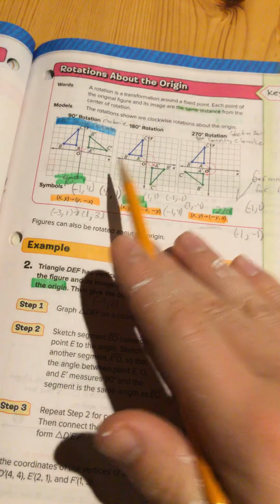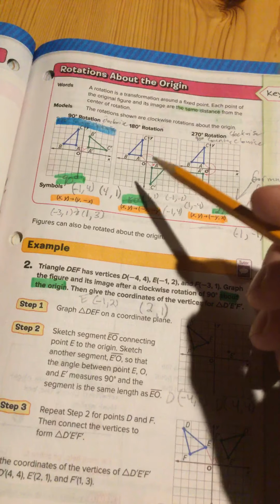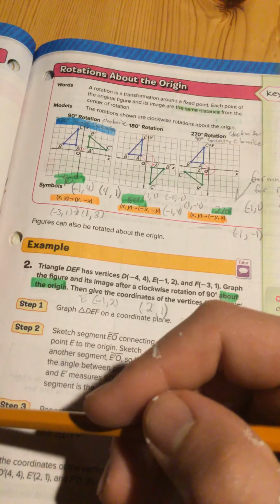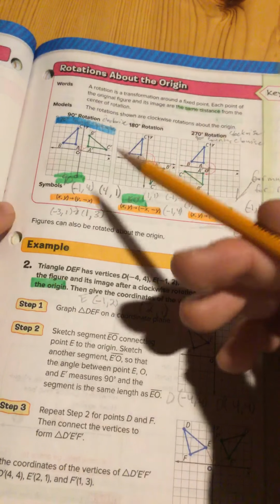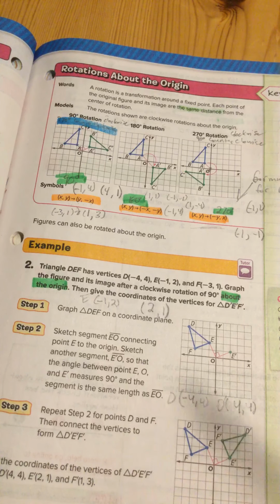Now, 180 is the same both ways. Everything just goes to the opposite. So if I had a 3, 3, it'd just be -3, -3. If I had a 5, 4, it'd be -5, -4. 180 degrees, either way, is the same. So everything just becomes the opposite. If it was negative, it becomes positive. If it was positive, it becomes negative. So all of your values will just change opposite. That's all 180 degrees is.